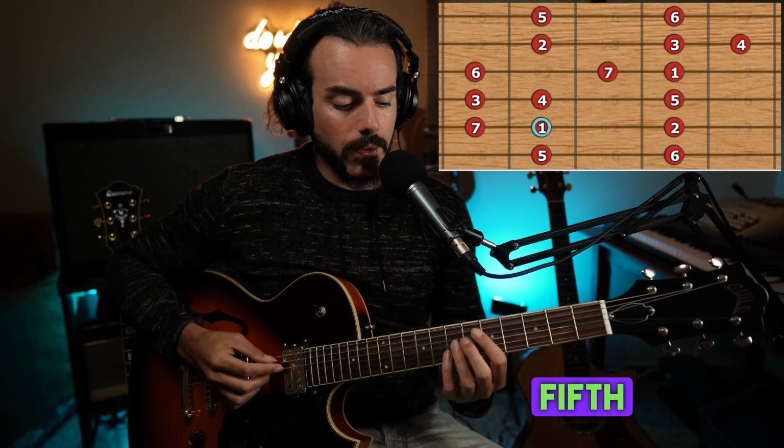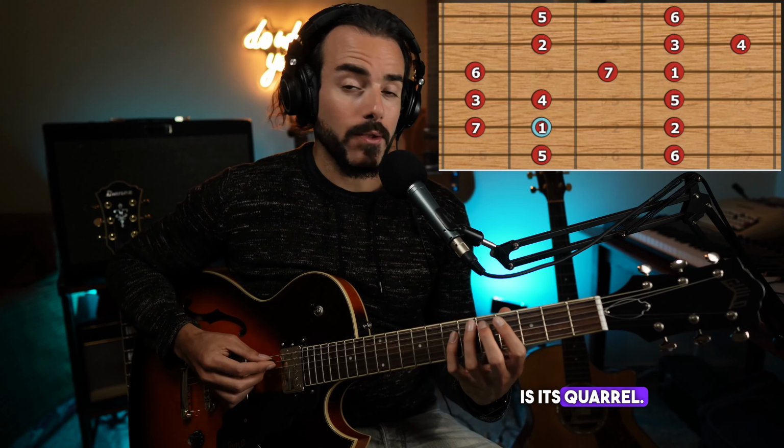Okay, so E shape on the 6th string, A form on the 5th string. You need the D. Where is the D on the 5th string? The D is also on the 6th string, 10th fret, okay? Always the shape of E. Let's go to the 5th string with the A shape. Where's the D? At the 5th fret. The A shape is its chord.